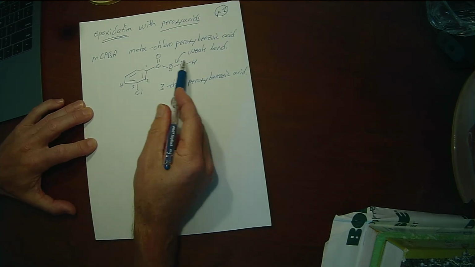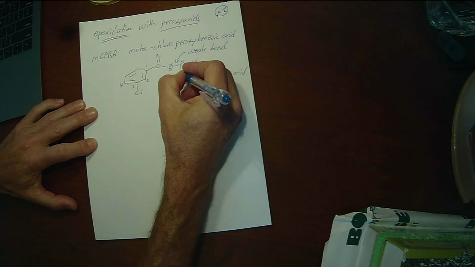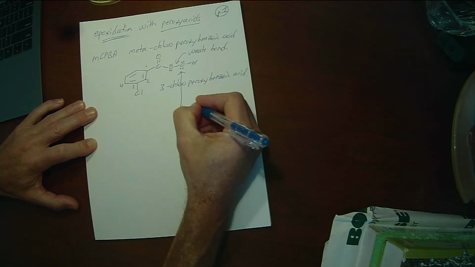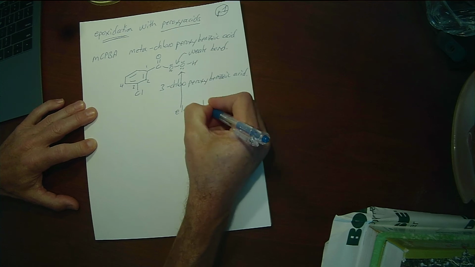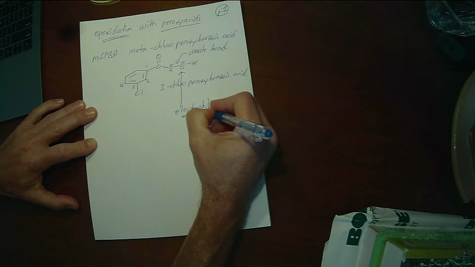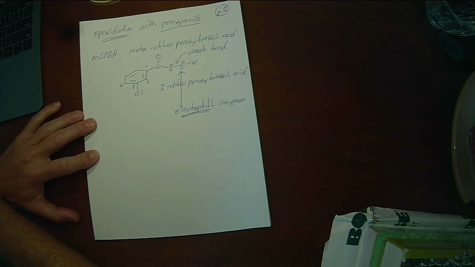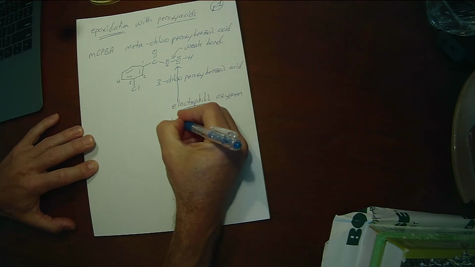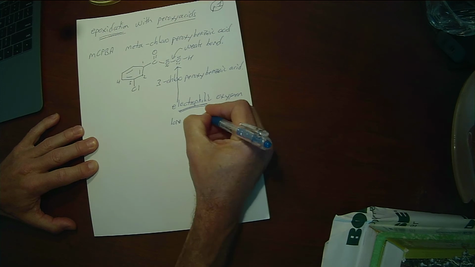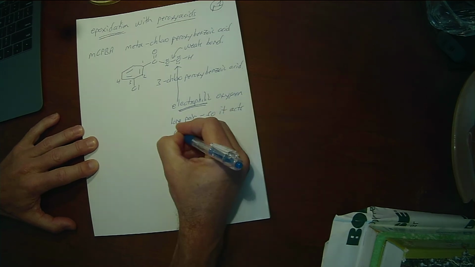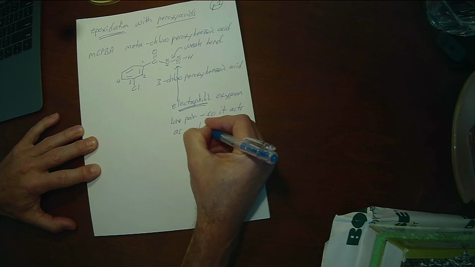So this is the reagent, and the key is that that oxygen there is the electrophilic oxygen. So that oxygen is what's going to be attacked, but you'll notice there's also a lone pair on it. So it acts as a nucleophile and an electrophile simultaneously.